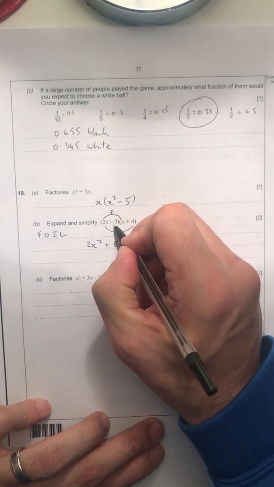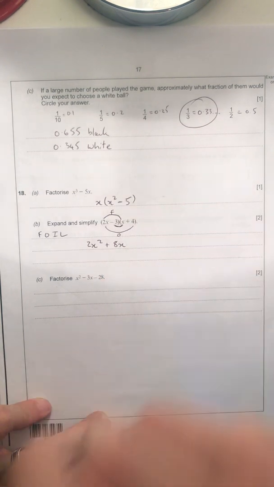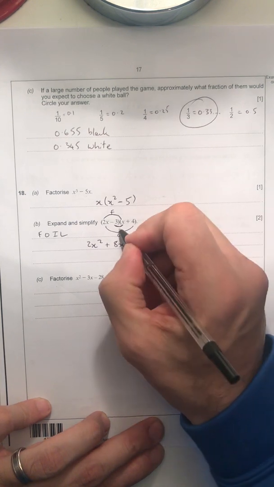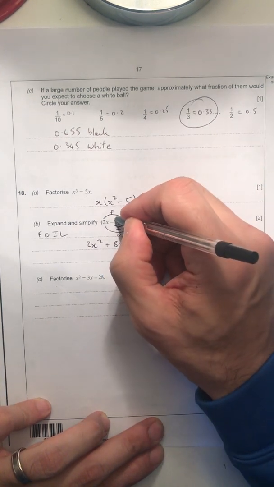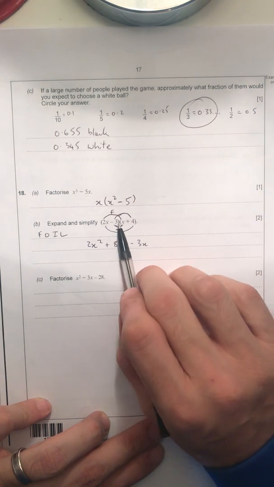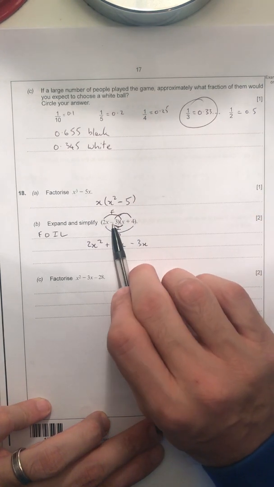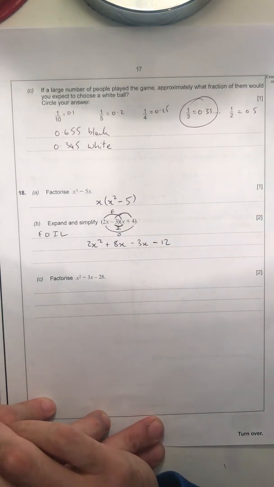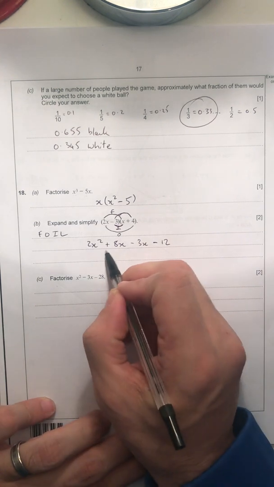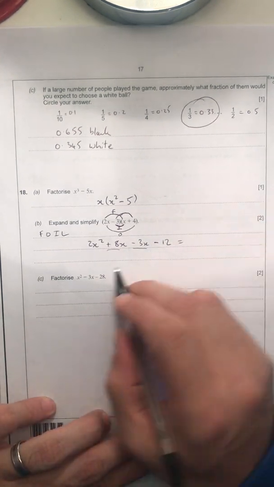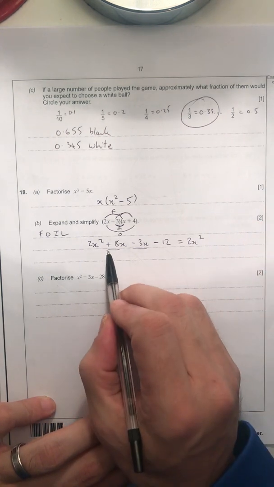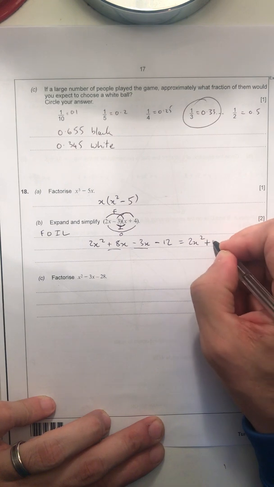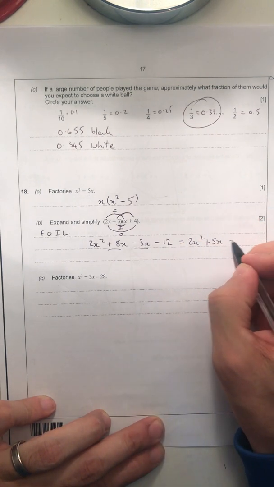The inside two would be the furthest two in here, which is my minus 3 times x. Minus 3 times x gives me minus 3x, so that's my inside two there. And then the last two left in the brackets, so it's minus 3 times plus 4. Negative times a positive gives me a negative. 3 times 4 gives me 12. That gives me 1 mark, and then I need to collect my two middle terms together to simplify it. So I've got a 2x squared, then I've got plus 8 minus 3, which is plus 5x, and then I've also got my minus 12.